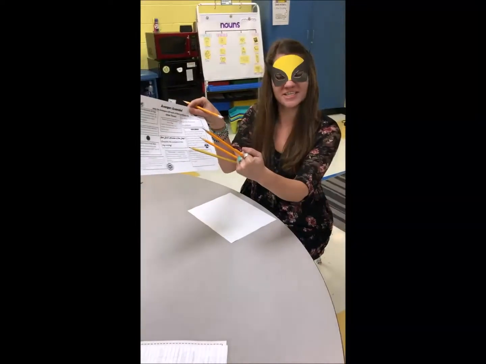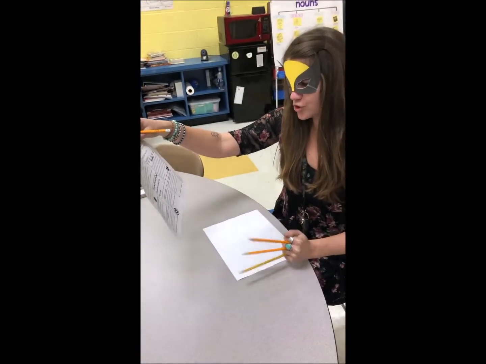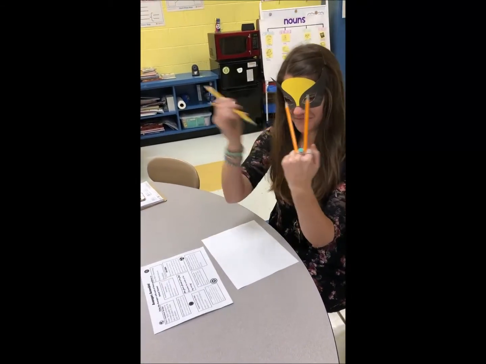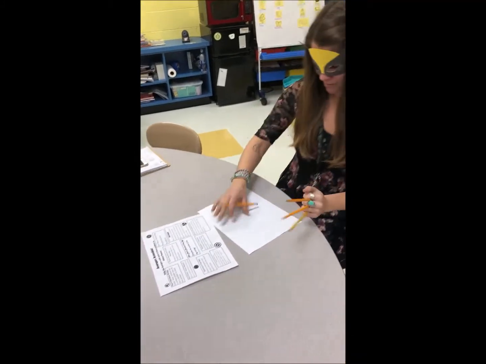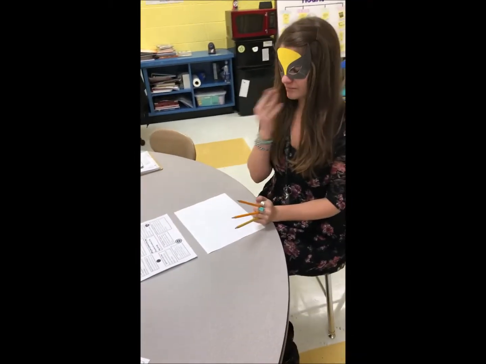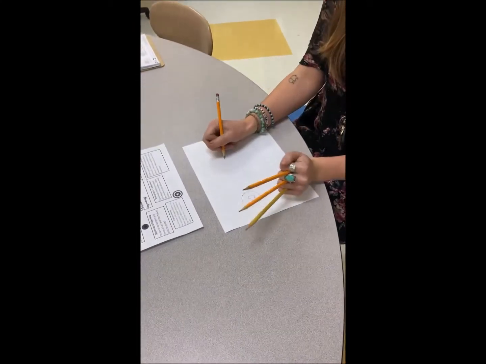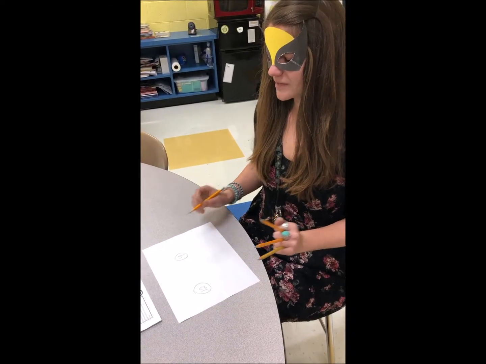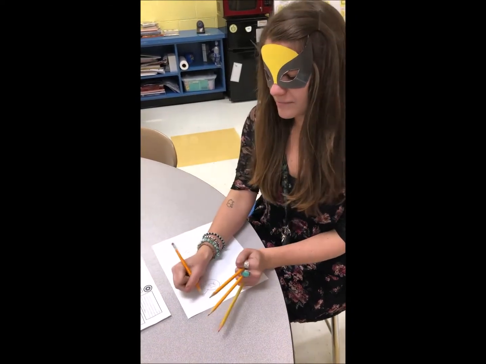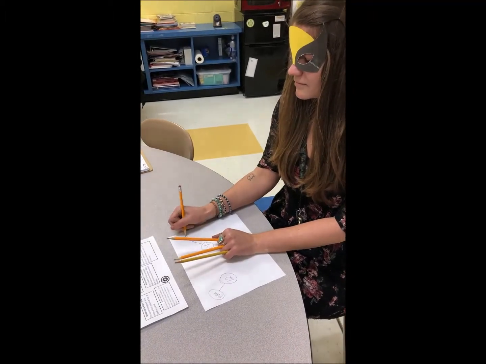Wolverine's comparison. Use a double bubble to compare and contrast two numbers. Two numbers. Make sure you have 9 different detail bubbles. 12, 9. Odd number, even number. Even, odd.